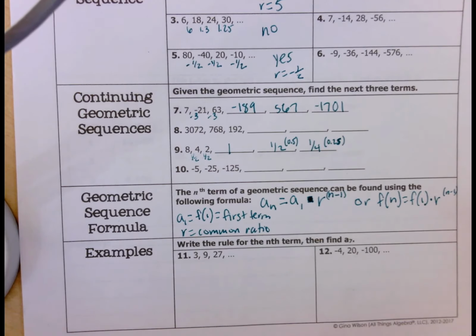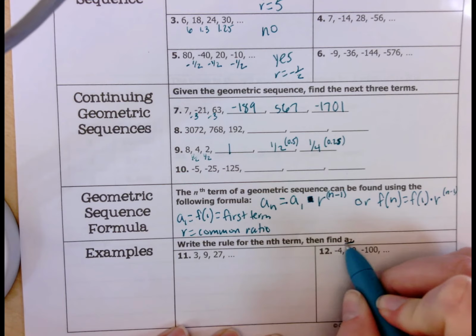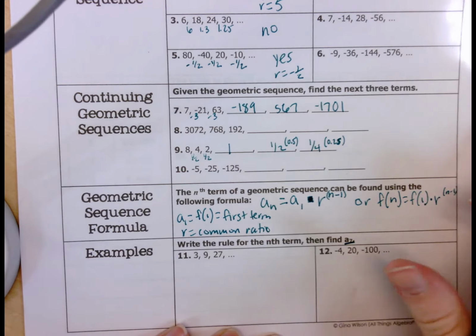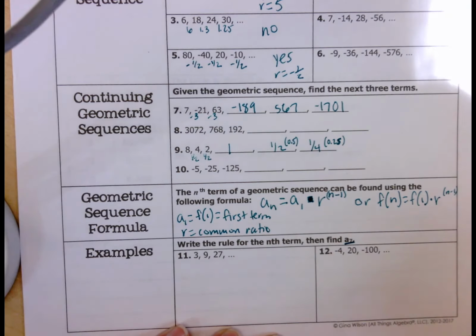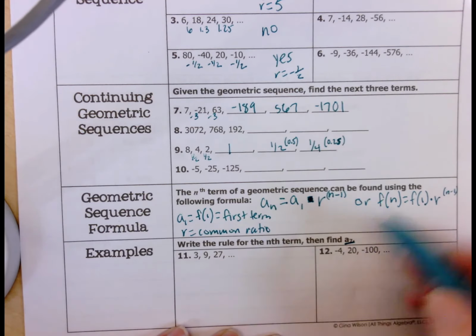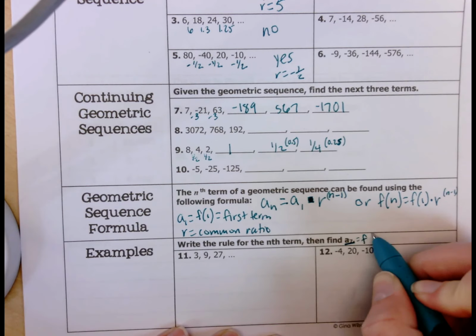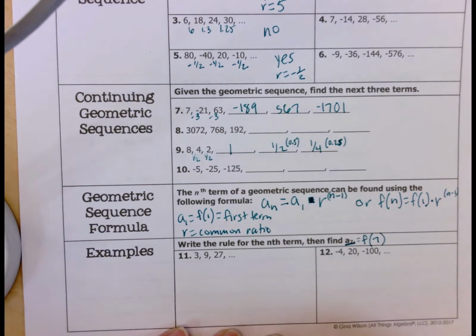Okay, so we're going to start with number 11. We're going to do an example. Notice here that numbers 11 through 18 are all asking you to find a sub 7. That's the same thing as f of 7. If you've written it as function notation, that's the way that we would write that. So that's the value that we're going to be looking for.